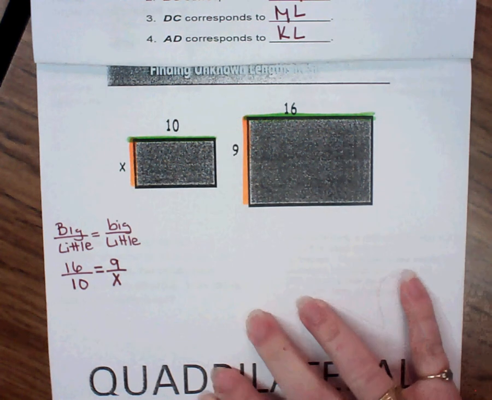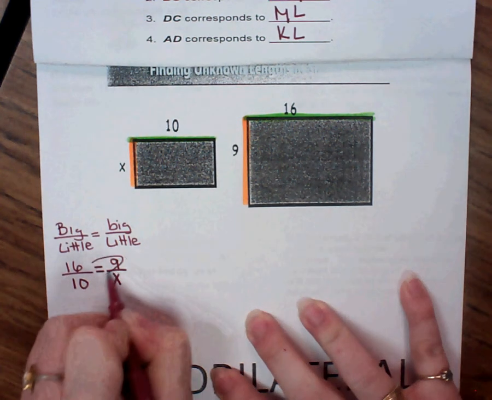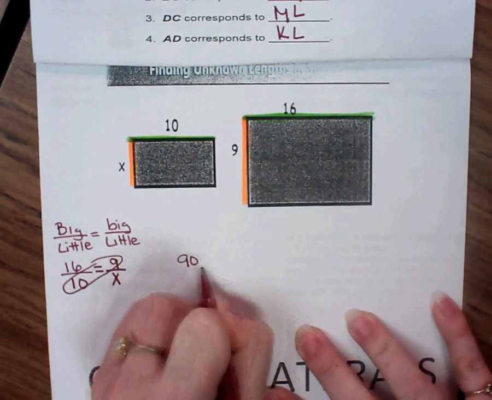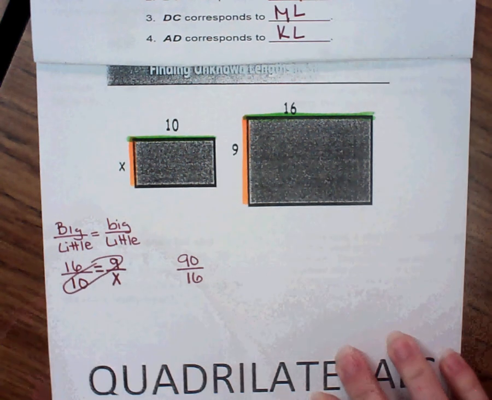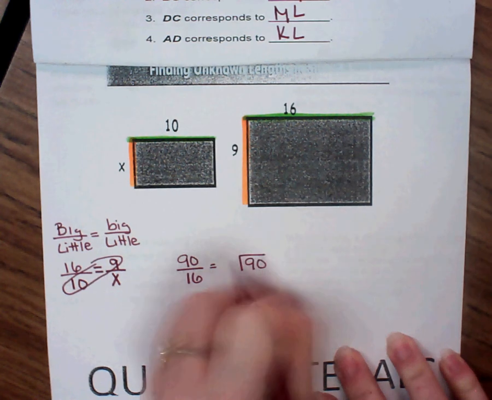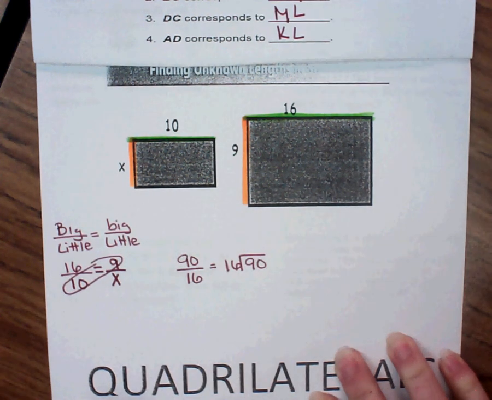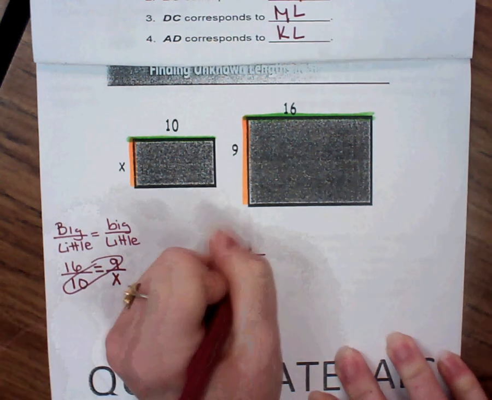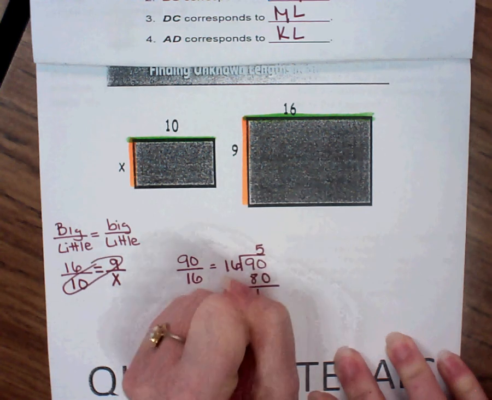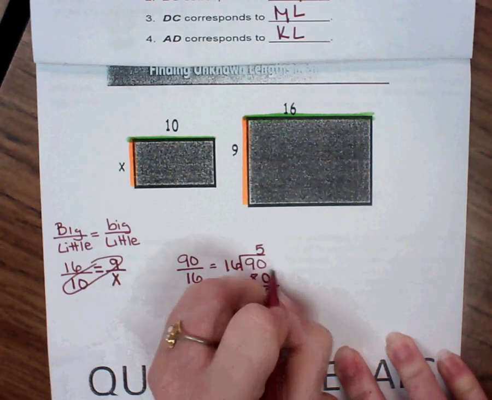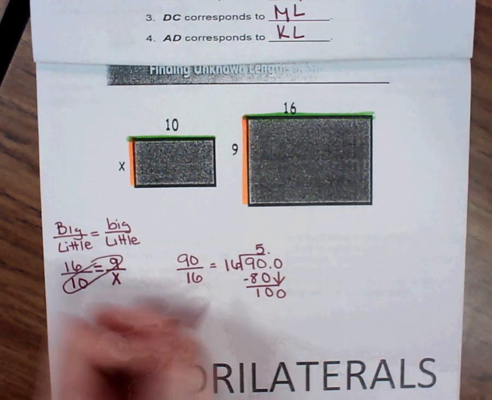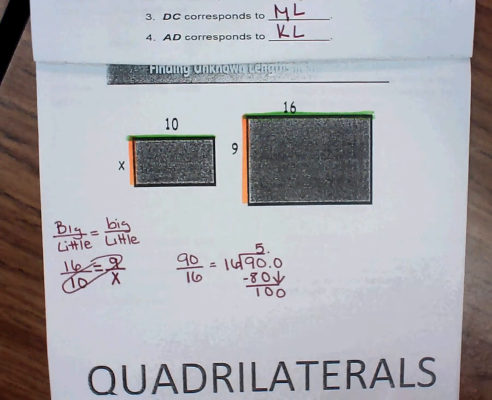Now we're going to cross multiply. 9 times 10 gives me 90. We're going to divide that by 16. So 90 divided by 16. 16 goes into 90 5 times, which is 80. There's 10 left over. We're going to add a decimal, bring down a 0. 16 goes into 100.